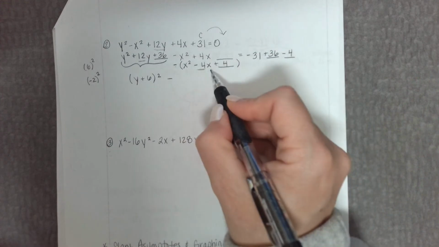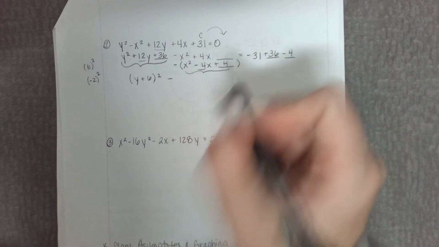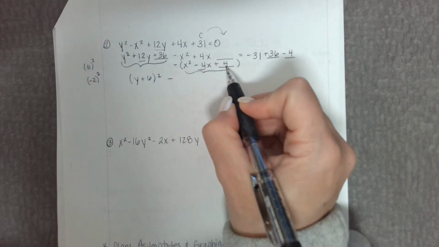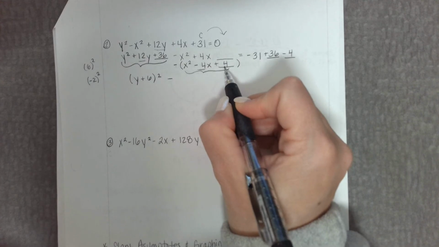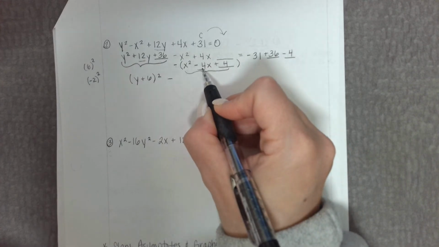Okay, same thing here. I want to factor this trinomial. What are the factors of positive 4 that will add to give me negative 4?